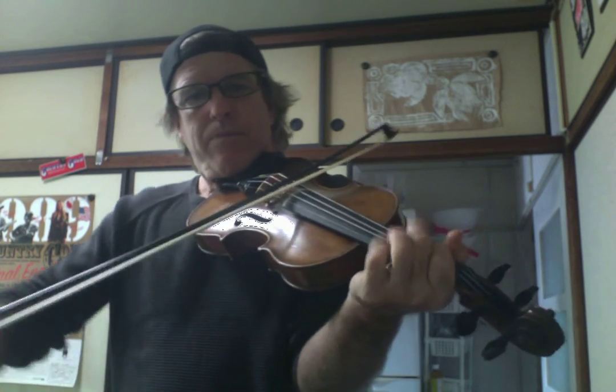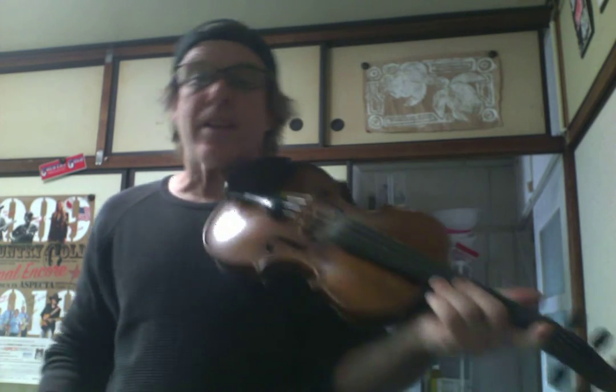It's really good because it has some stuff that actually is in Devil Went Down to Georgia, that kind of scale moving down. It's almost like a fingering scale into a song. So that's why this is a song that's good for fiddlers to learn to play.